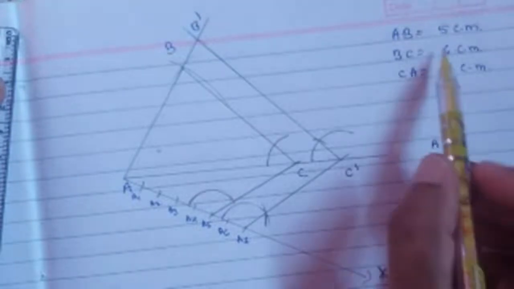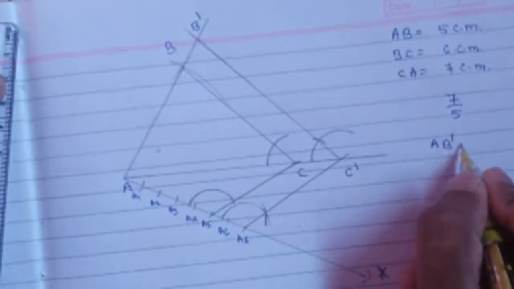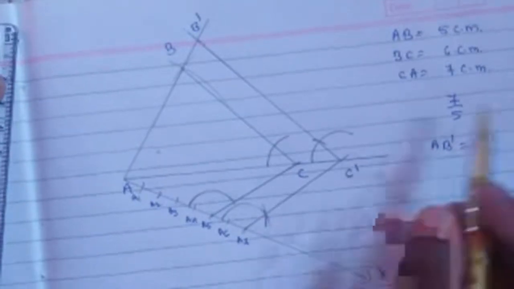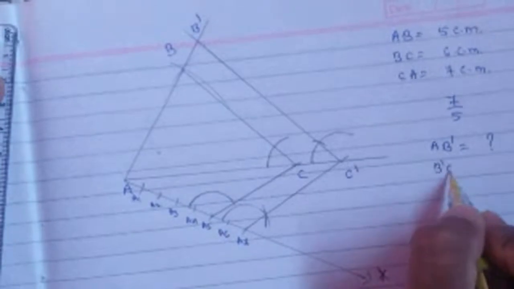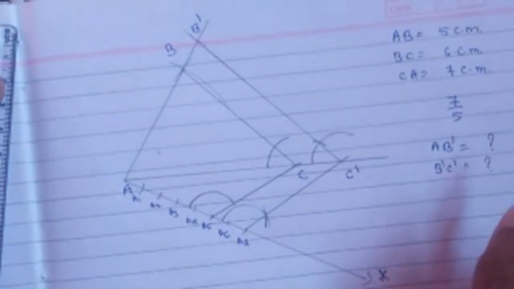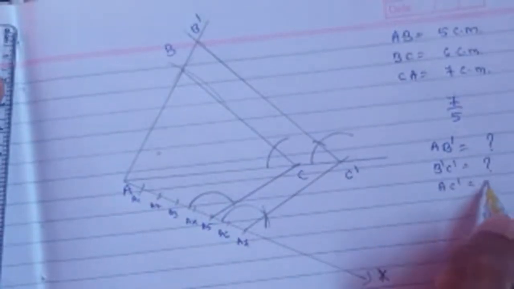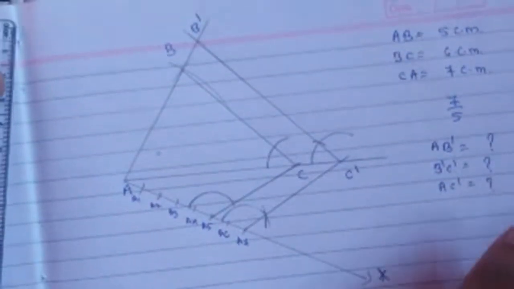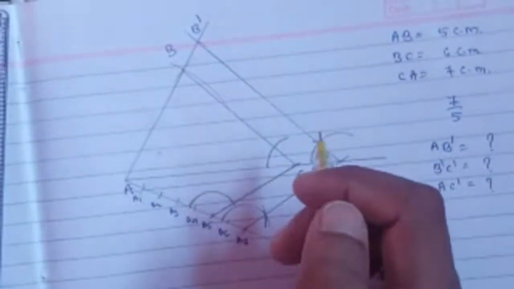So here AB is given. Initially we have to measure AB dash length, then BC is given. We have to measure B dash C dash length, and AC or CA is given. We have to measure AC dash length. So these three things we have to do. Here the lines will come parallel to each other.